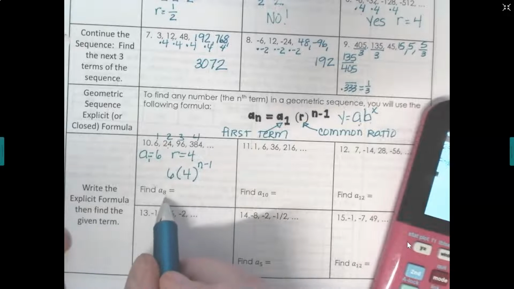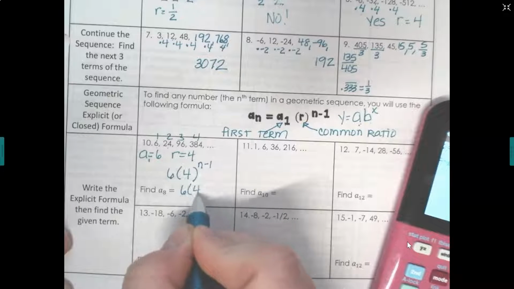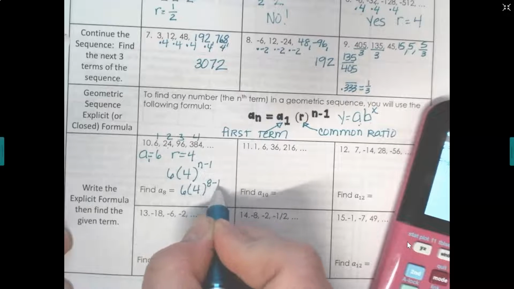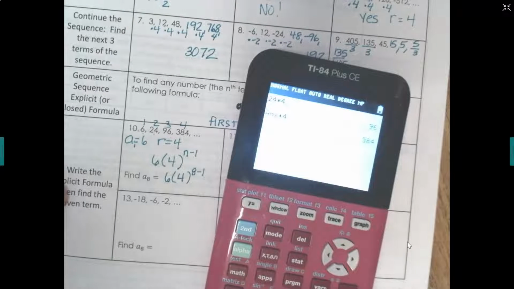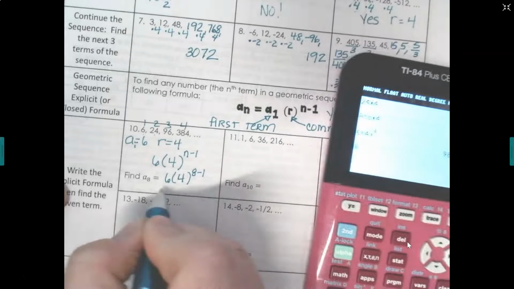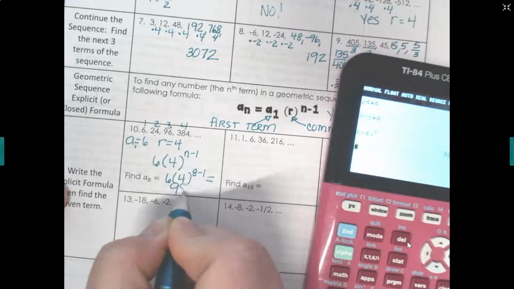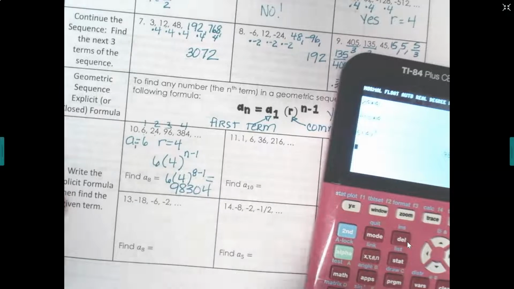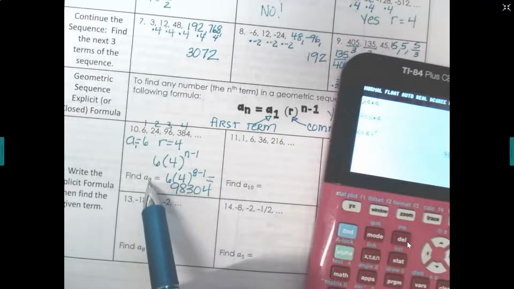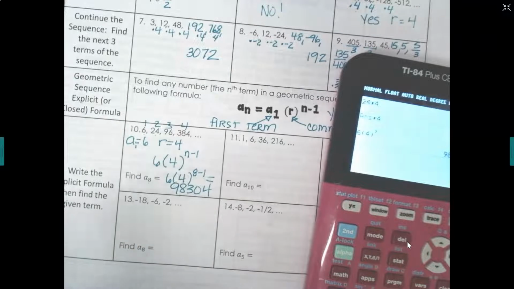Now to find a particular term, we're just going to plug it into the n spot in the exponent, and then use our calculator. So we have 6 times 4 raised to 8 minus 1, which is 7, so I'm just going to put the 7 in. And look, that's a really big number. I got 98,304. Exponential functions can grow really fast or decay really fast, so they can get really, really big or really, really small quickly. The first term here is 6, and by the time we got to the 8th, we're already up to 98,000.